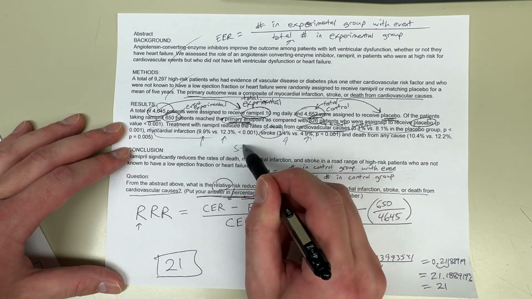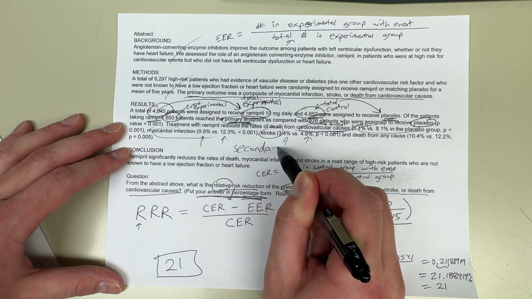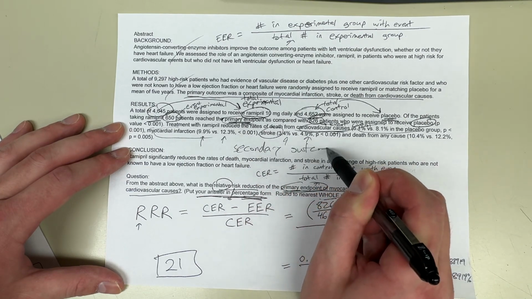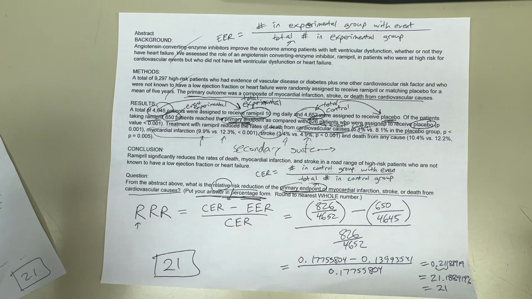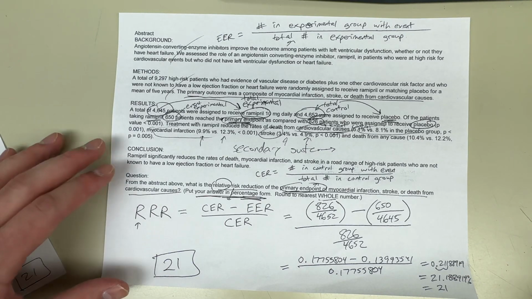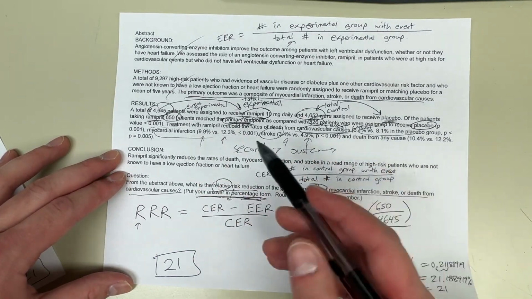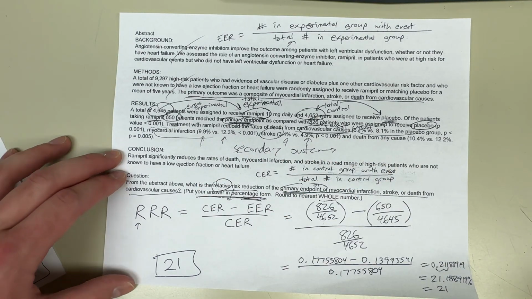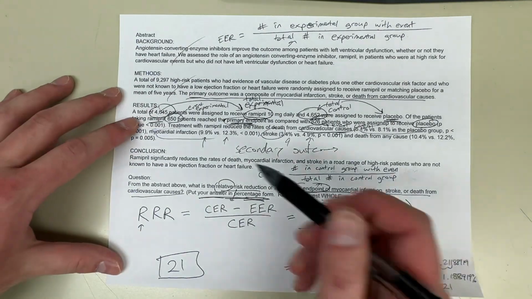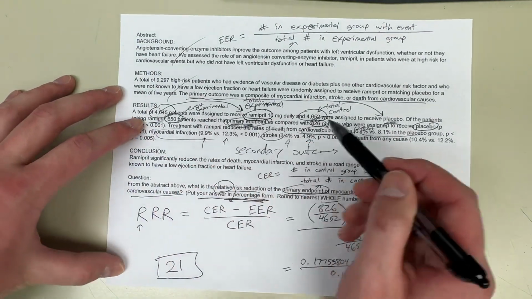These are all secondary outcomes. In the NAPLEX, most likely they'll only ask you about the primary outcome. So just pay attention to the first sentence or the second sentence, or wherever you start seeing data, the results.